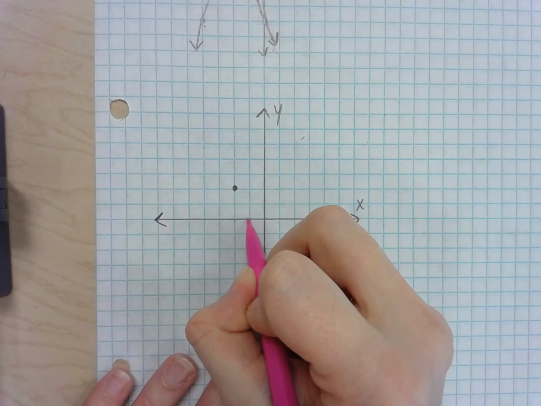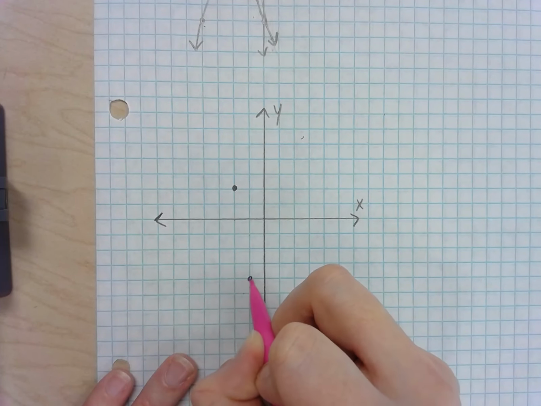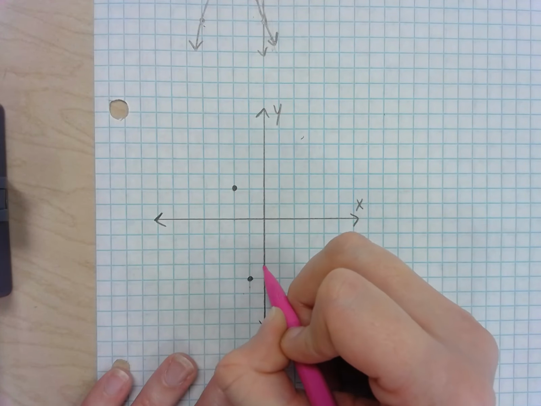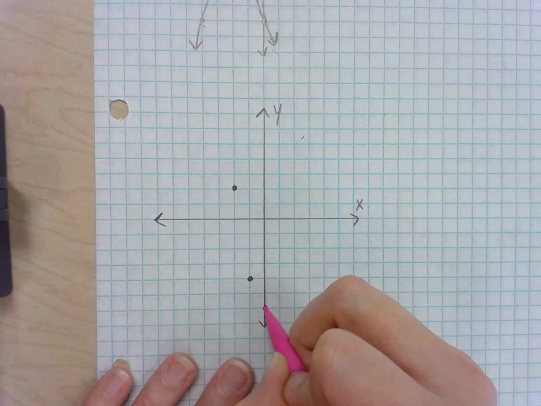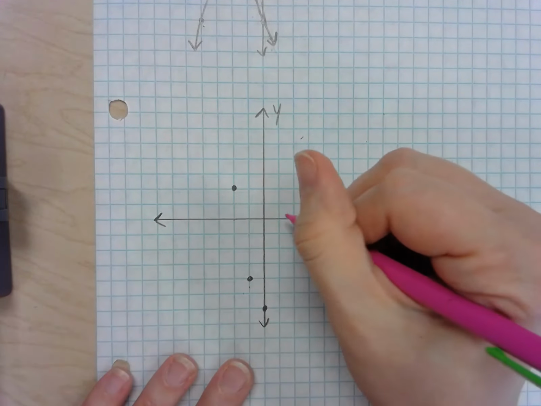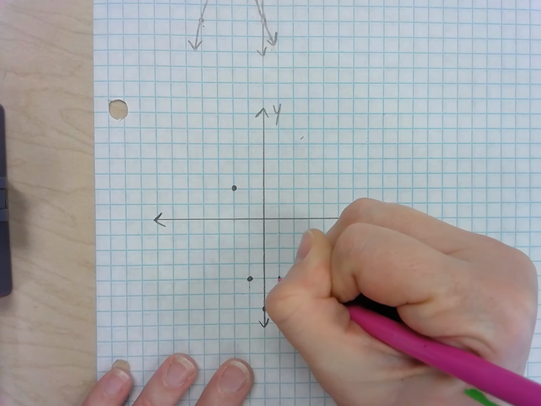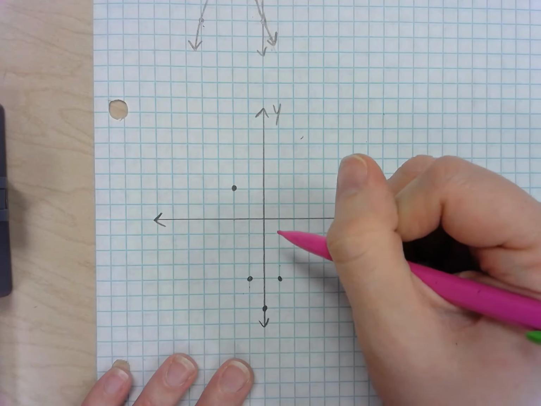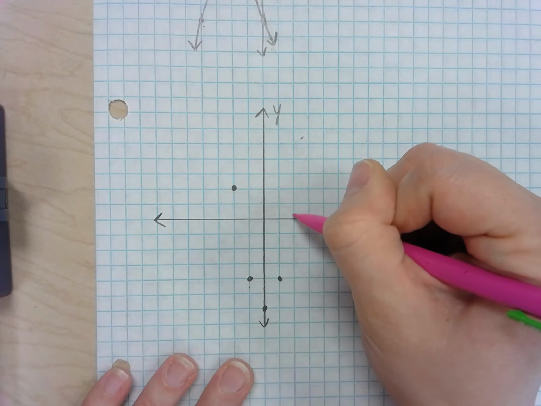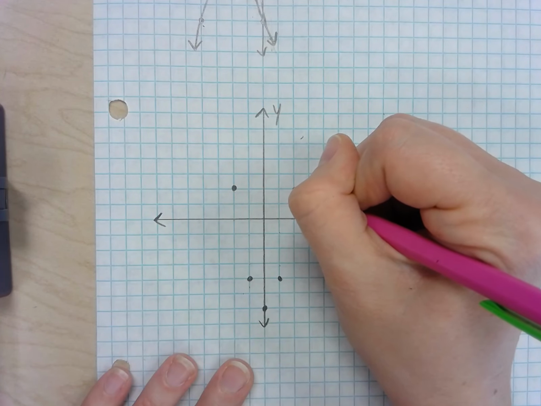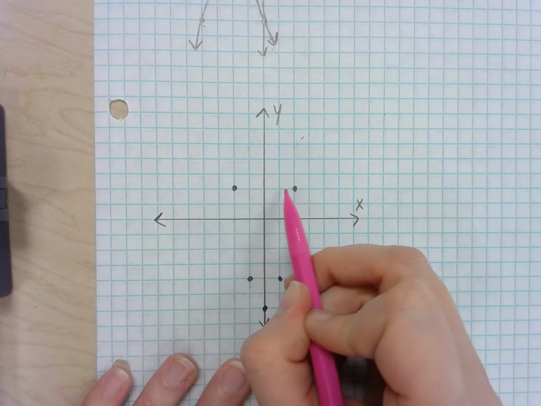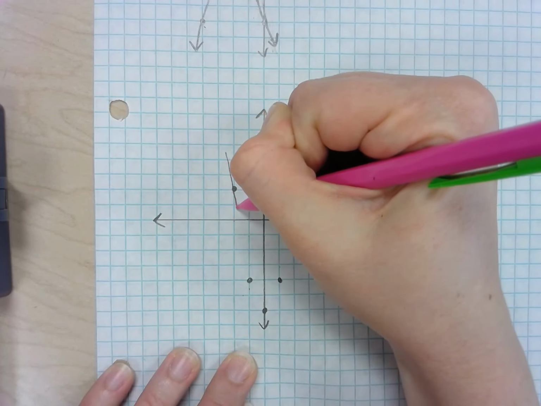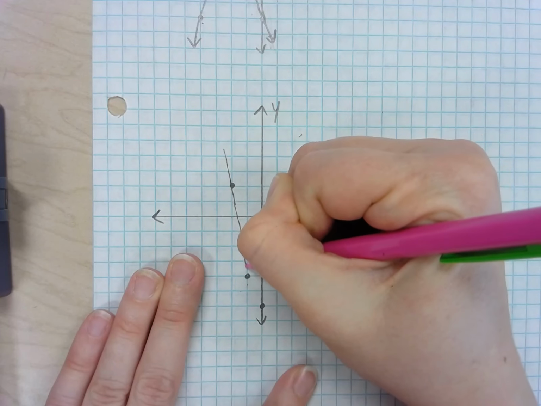So left 1 and then down 4. 0, -6. So 0 on the x-axis and then -6 on the y-axis. We have 1, -4. And notice we should have this mirror image of the points. 2, positive 2. Again, that mirror image of the points. Connect them to form that smooth curved line. That's a U shape.